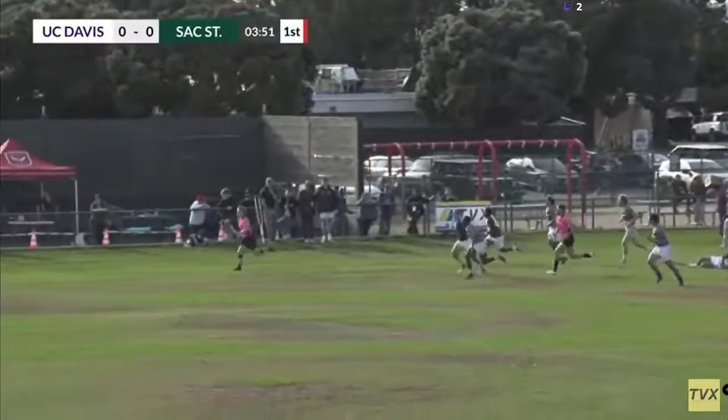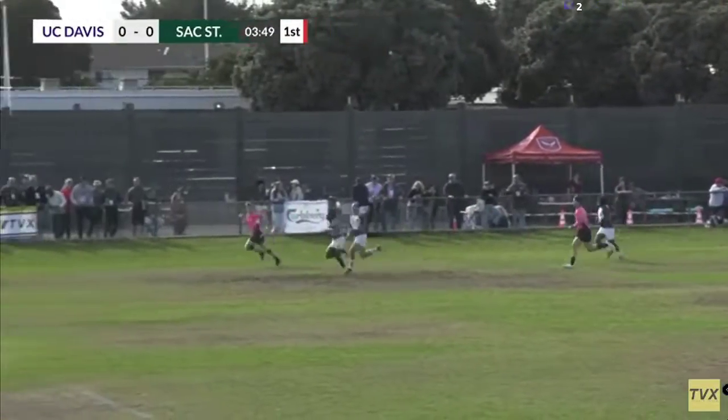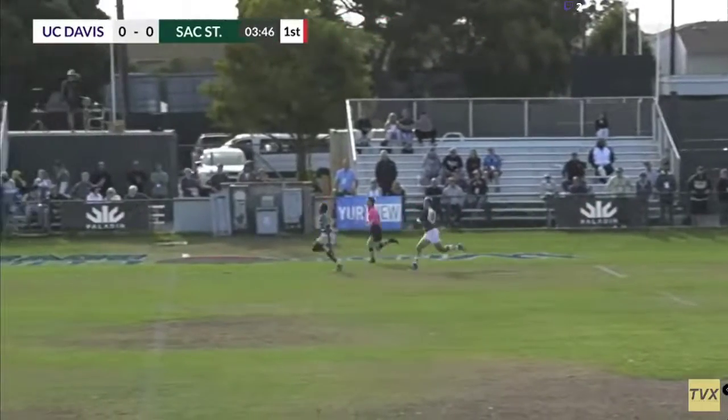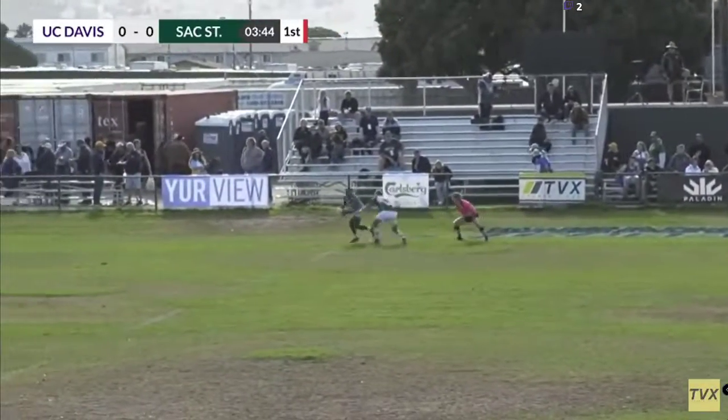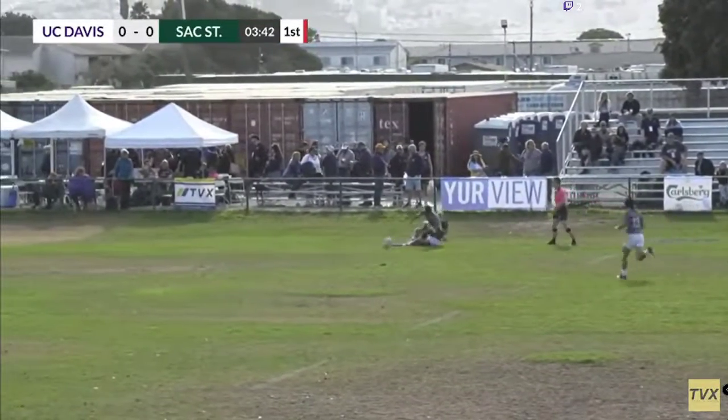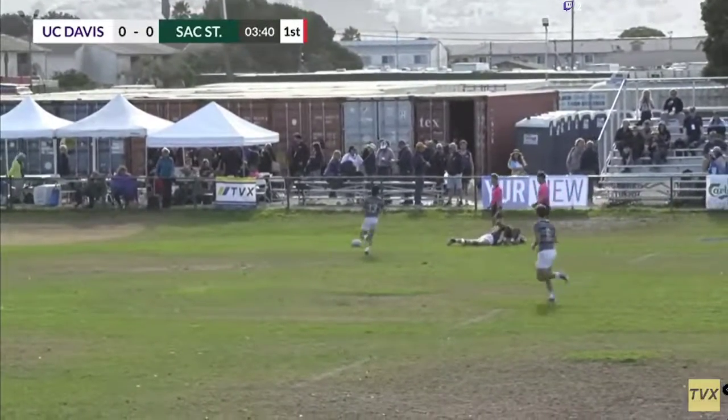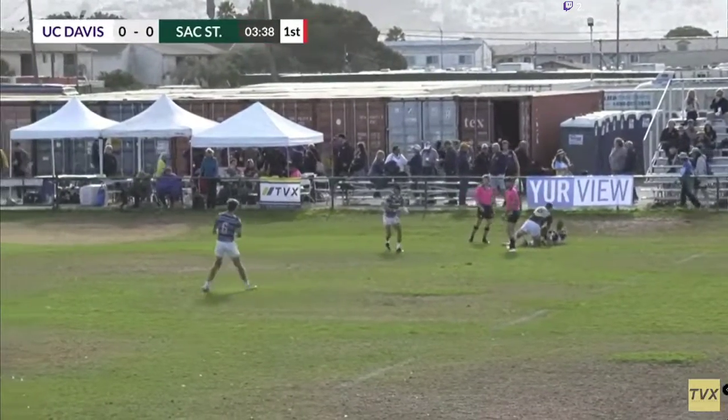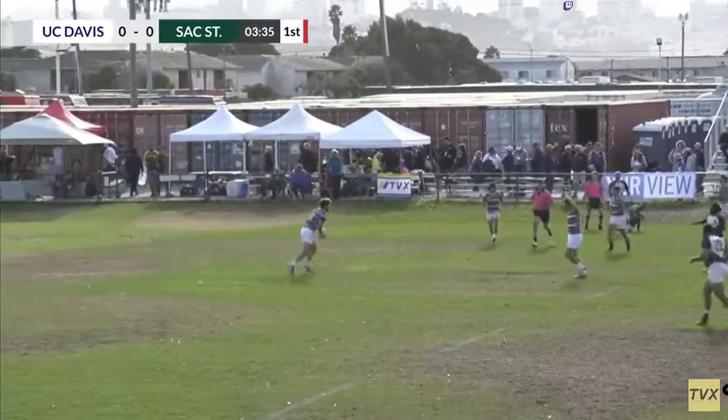The kick off the boot of Sacramento State. No sweeper back for Davis, so a bit of a foot race. Will Bradford with the chase by the Aggies. Sacramento State, I think that's number 6, Malachi Coughlin. It's just sitting up back there. What a race. Fitness, boys, fitness.